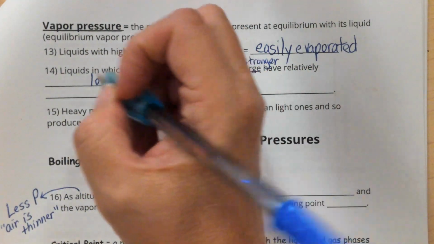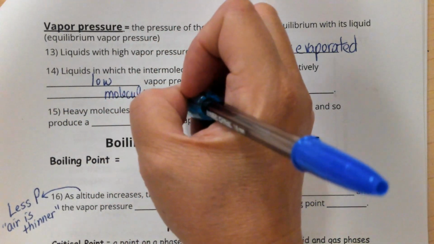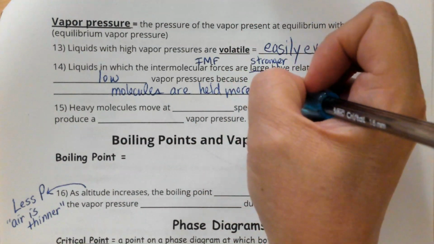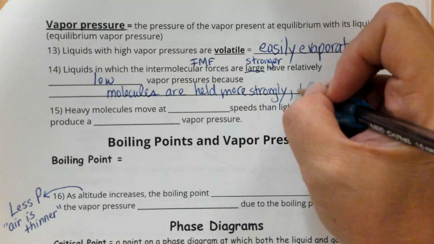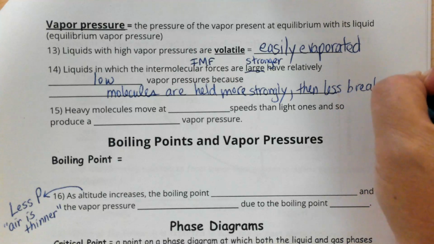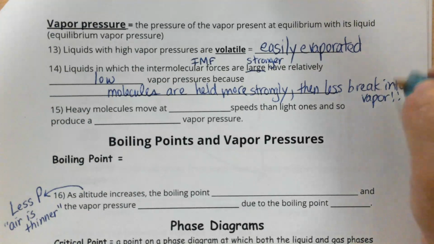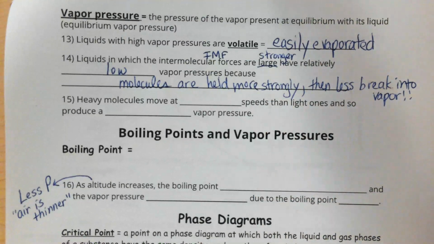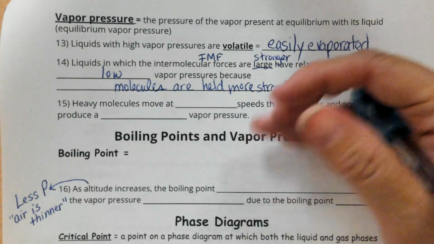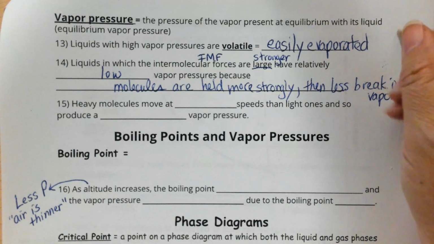The reason is that the molecules are held more strongly, and so less break into vapor. Now I use the word break, but that's just because I think it's an easier way to think of strength. They cannot break apart as much because they're held so tightly. We're really just changing positions and letting free, like the molecules going from a solid, really close together, to all over the place as a vapor.